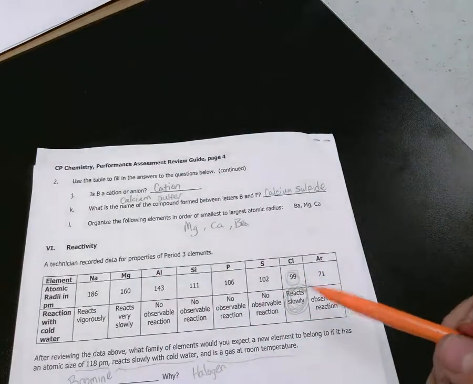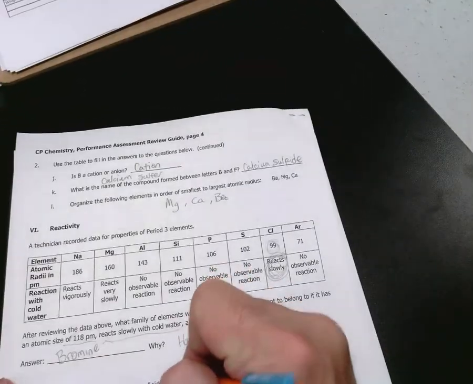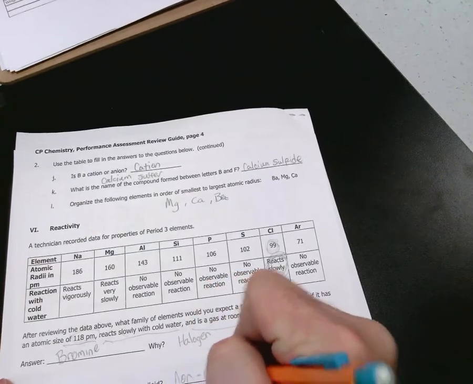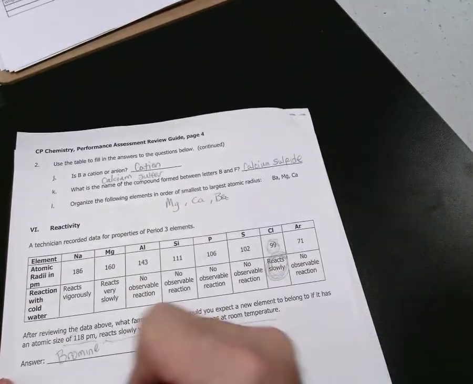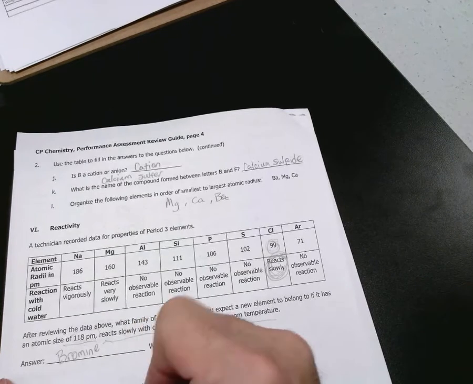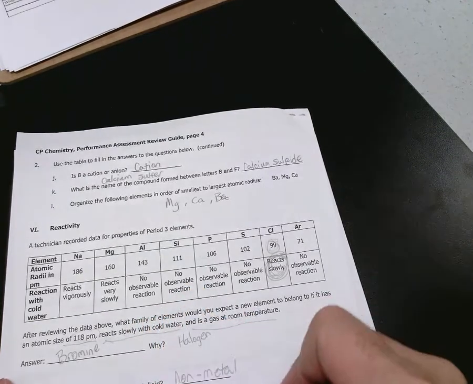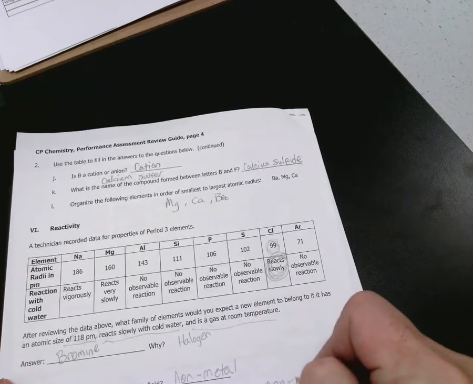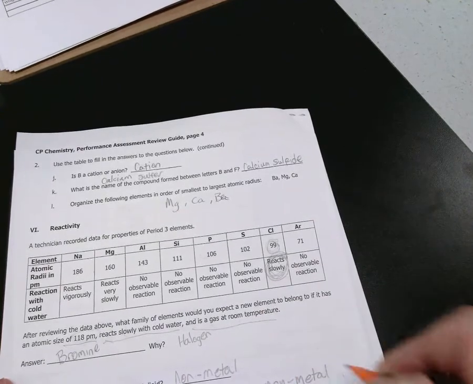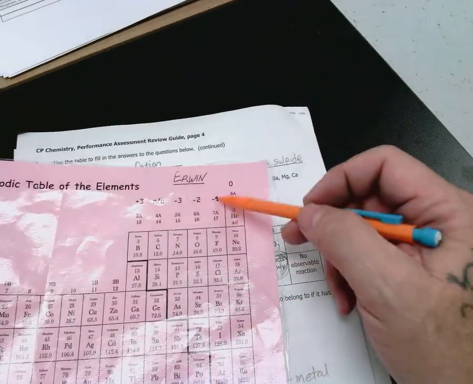Okay, is the element a metal, nonmetal, or metalloid? It is a nonmetal. Is it a cation or anion? It's an anion. Anion, how do you know? Because it's a nonmetal, and nonmetals form anions. Give the charge formed by the ion. That would be -1 because all halogens are -1.